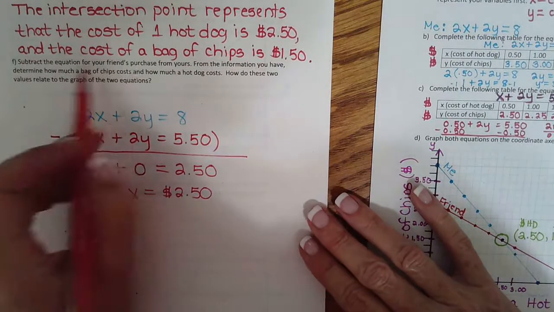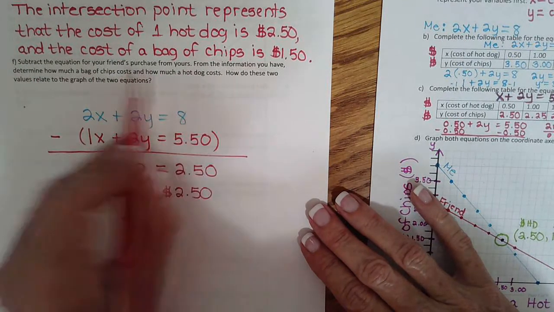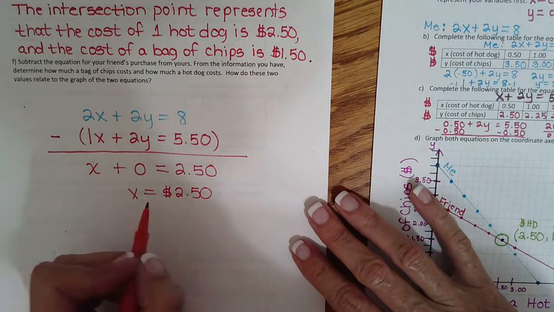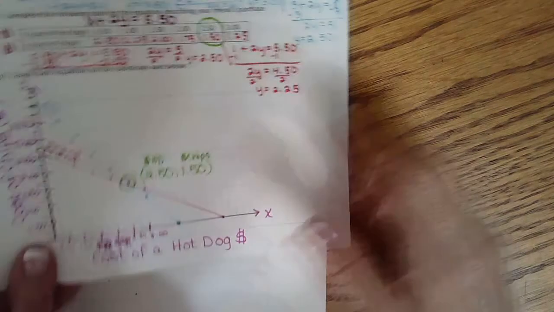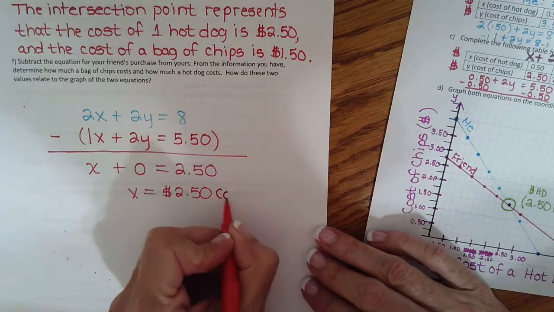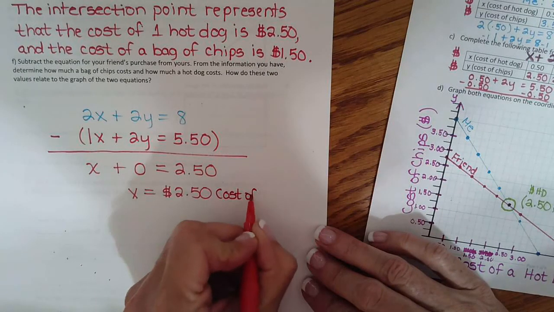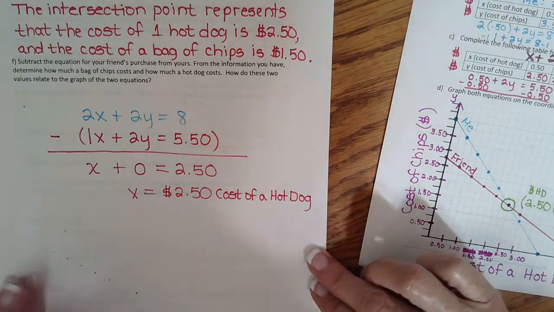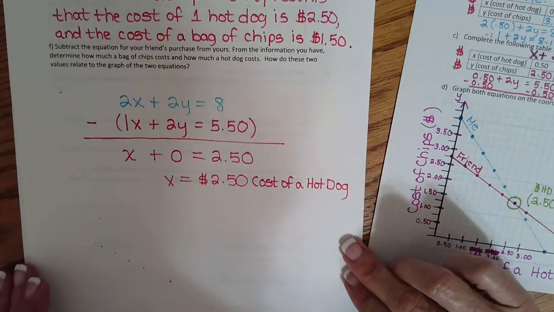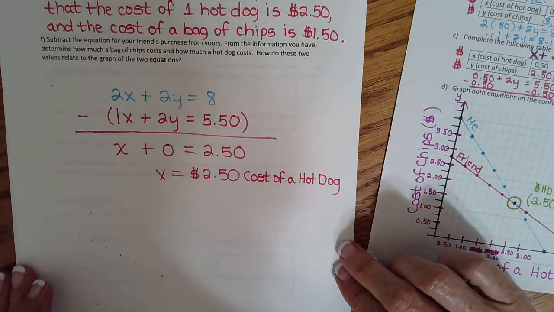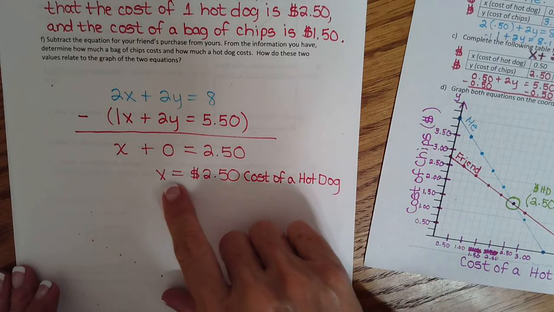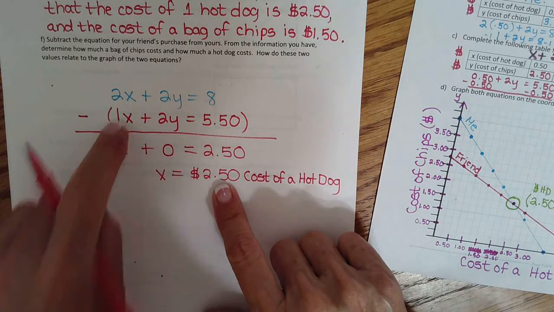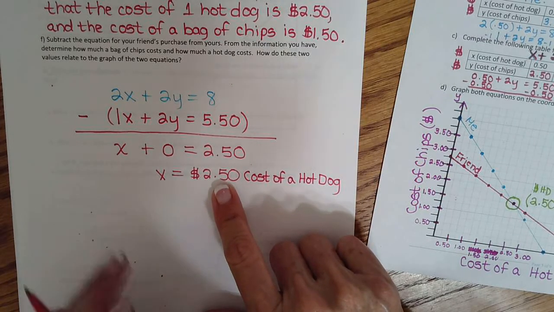So let's see what it says. Subtract the equation we did. From the information you have, determine how much a bag of chips costs and how much a hot dog costs. So x we know is a hot dog. So we'll write cost of a hot dog. So how do you think we'll find the cost of chips? We know what x is, right? So guess what? We can put it into either equation and solve for y. So let's put it in this one.